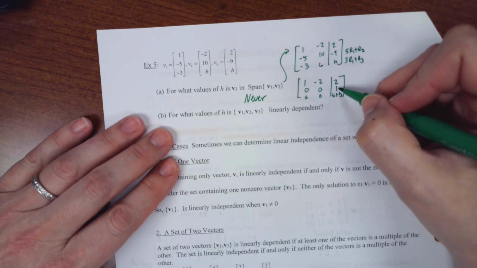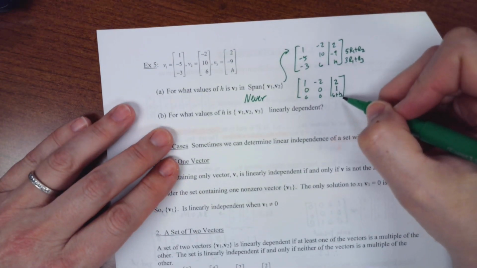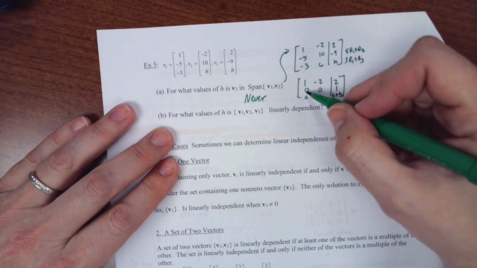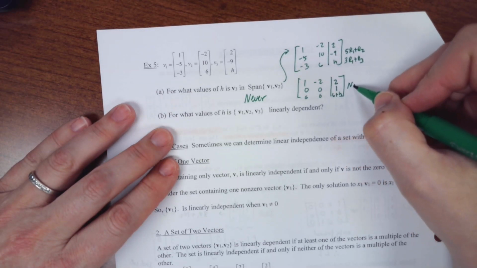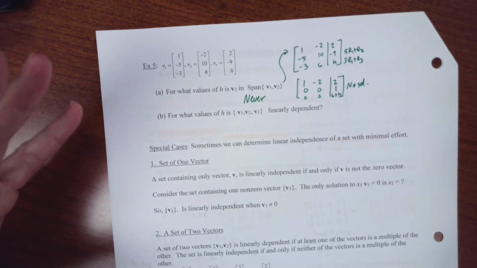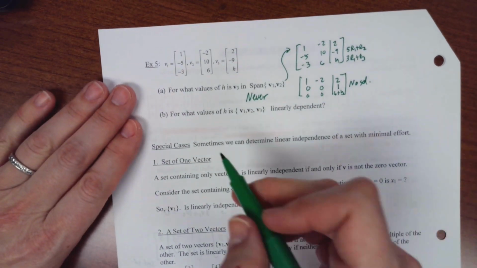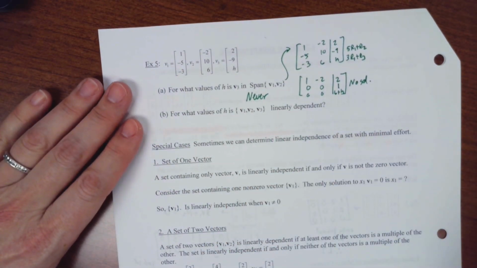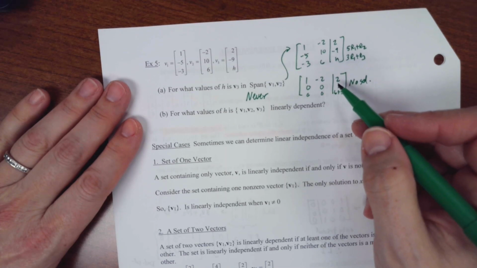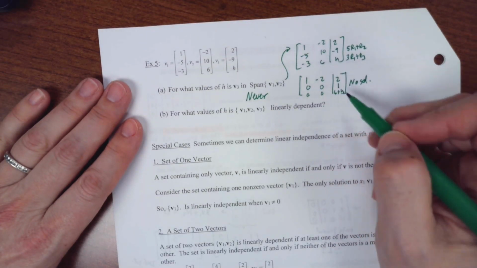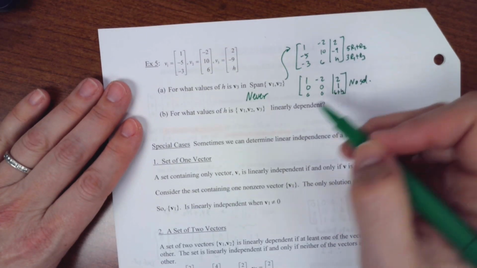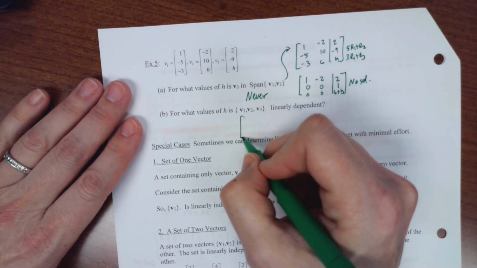If this had come out to 0, I would have said, well, 6 plus h has to equal 0, but this right here means no solution, ever. Like, there's nothing I can do with h. All right, so for what values of h are these things linearly dependent? We can take that same answer that we got right there, because I was row reducing it, so I can just pretend that this line wasn't here, because now we're grouping them all together. So let's take a look at that.